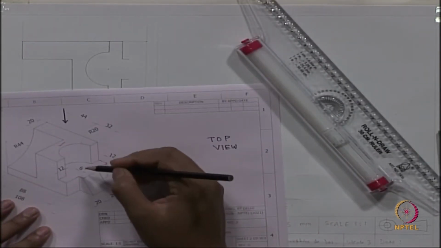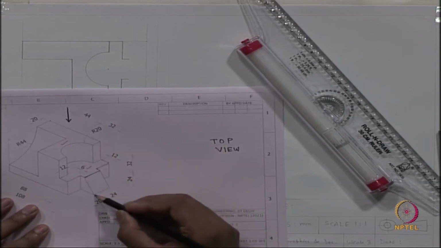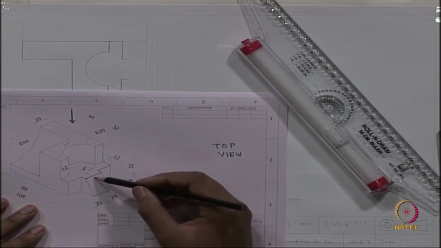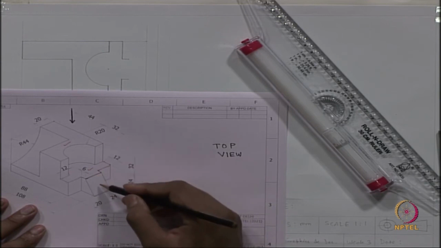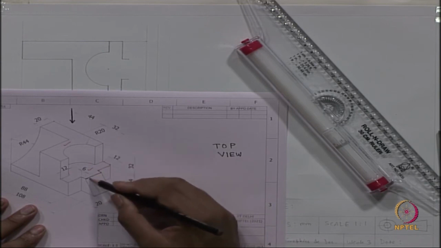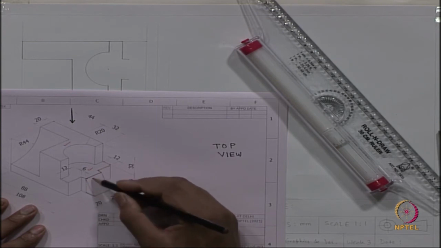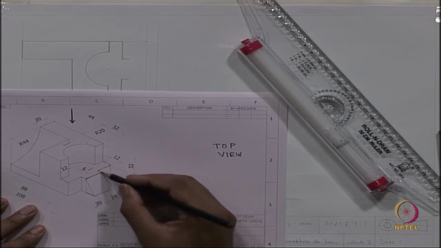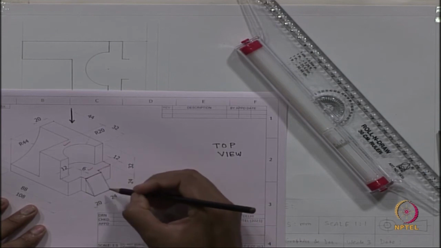If I look from the top, I will look at this edge, I will look at this edge. This slant surface has a different length, but once I look from the top, I will see its projection. The projection will have a shorter length than the actual inclined plane length. So, I will look at this line, this line, and these two extensions that I will draw.